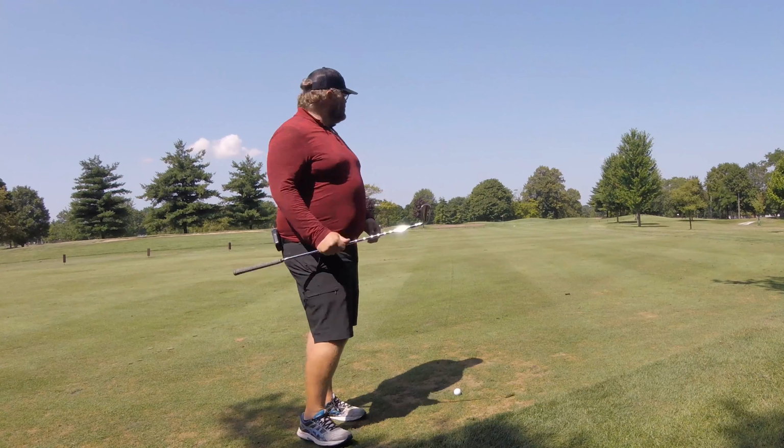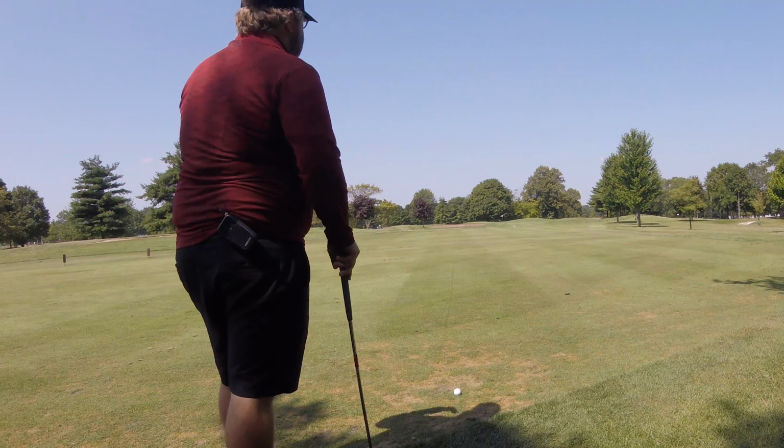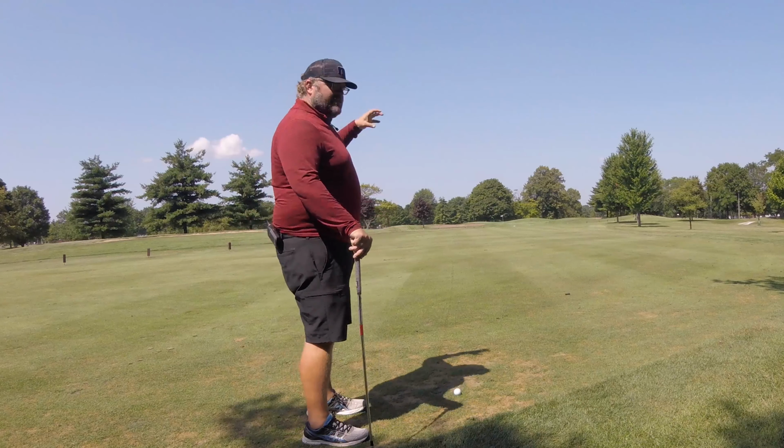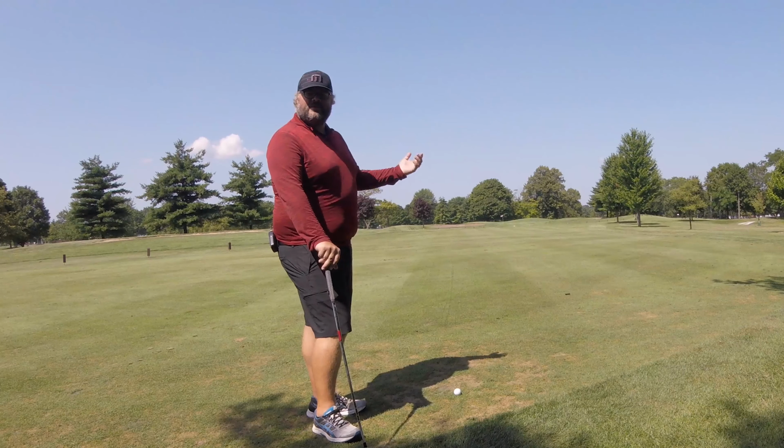I've got my 140-yard club, and I'm going to try to get that ball a little bit past. Now, what's nice too is the way the bunkers are shaped. If I go a little long, even if I'm left or right, I actually avoid the bunkers.